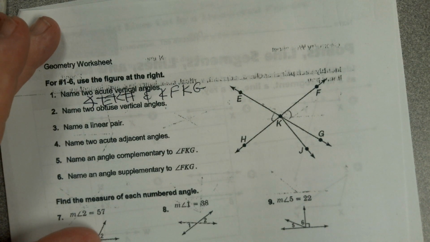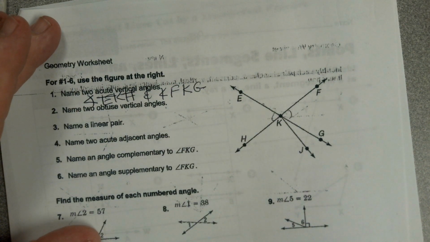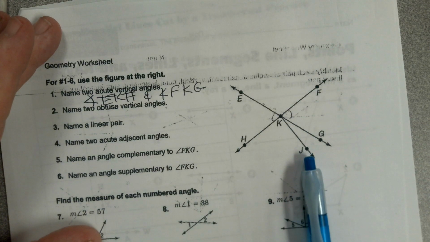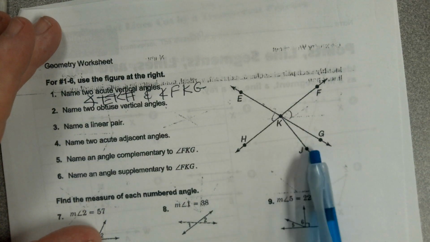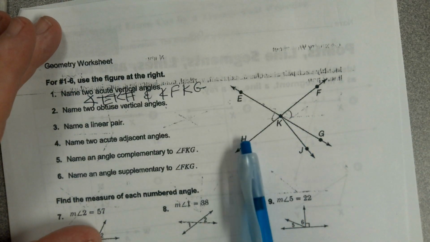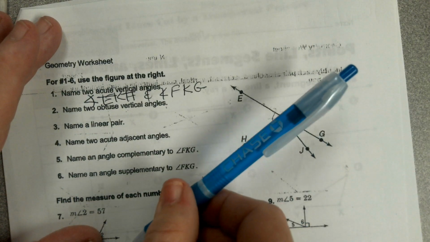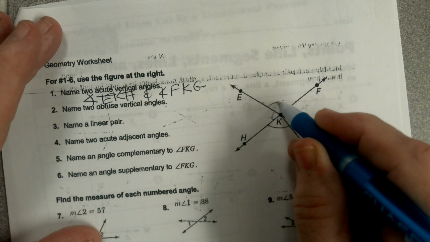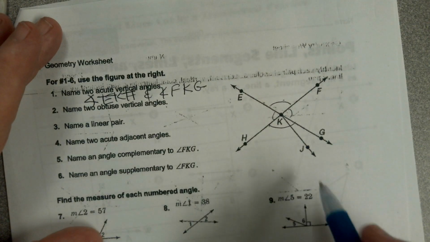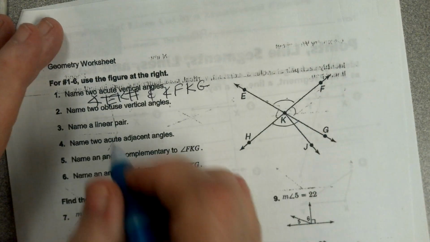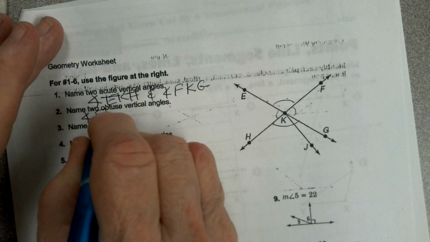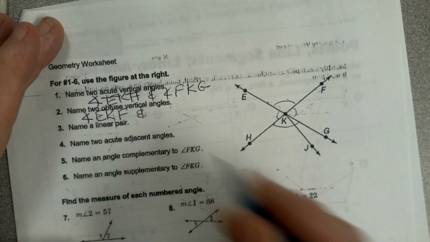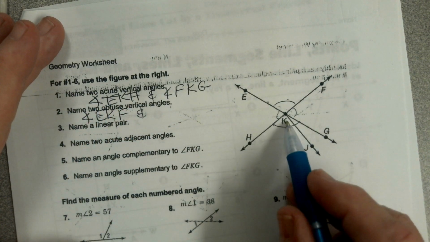Name two obtuse vertical angles. Edward, what? HKJ? No. HKG? That's where the lines intersect, and that would be this one and this one. So I'll start with this one, EKF and HKG.